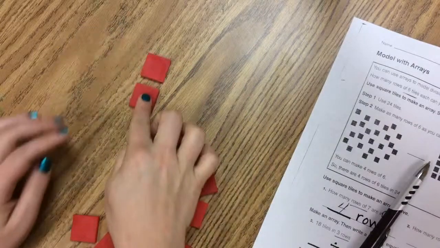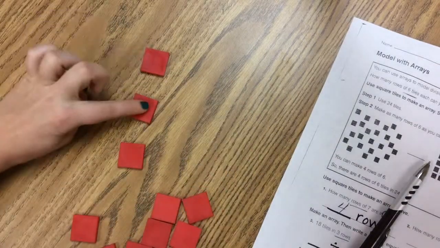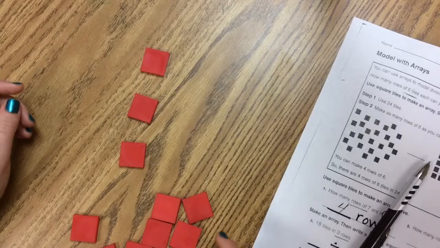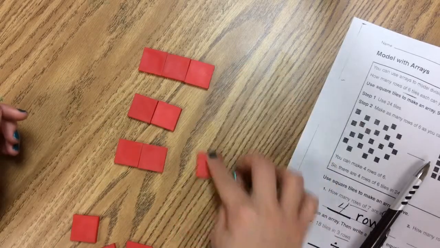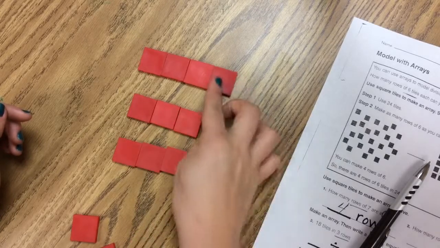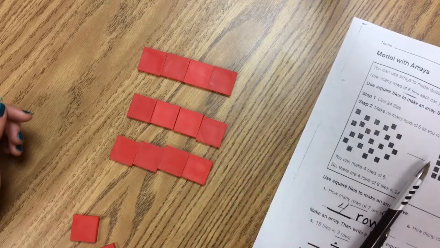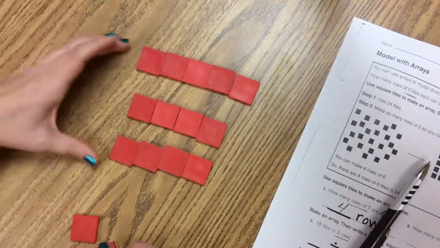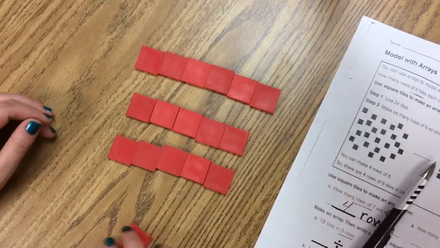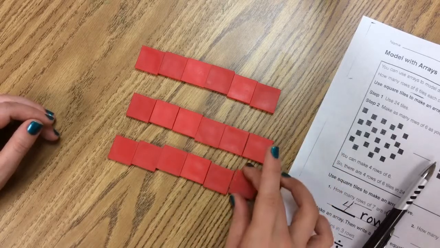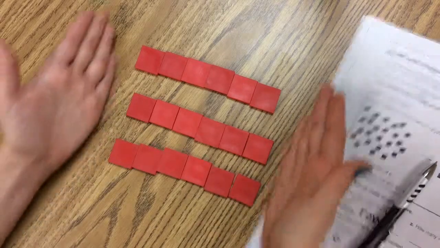So here's what I'm going to do. I'm going to make my starters. This represents the beginning of each of my rows. I'm going to add 1 more color tile to each row until I run out. So you see how I'm building the rows differently this time? I know I have 3 rows, but now I have to see how many can fit in each row. Alright, I am all out of color tiles, don't have any extras, and these are all equal groups.